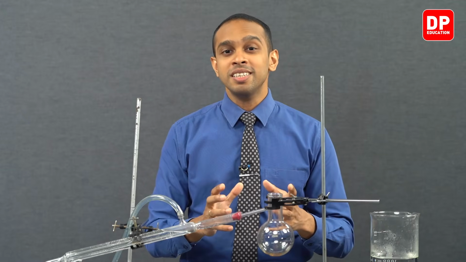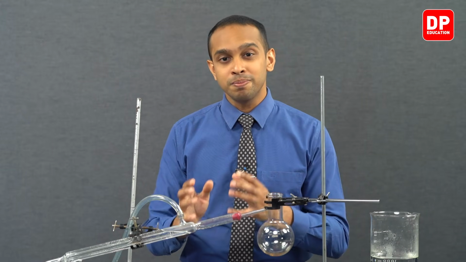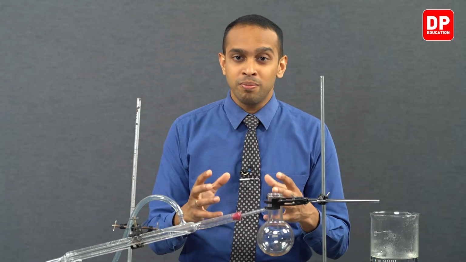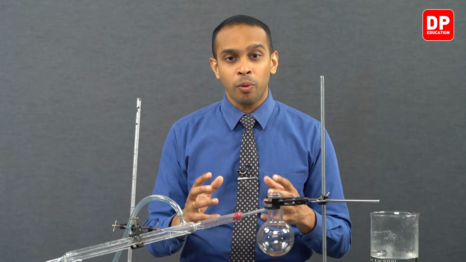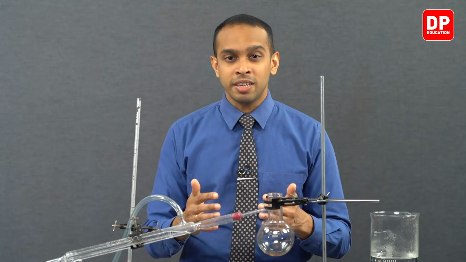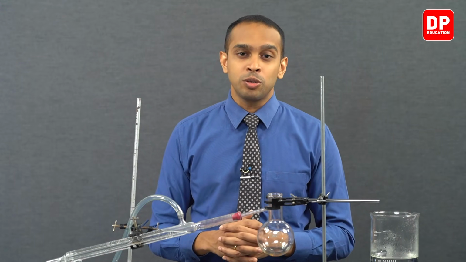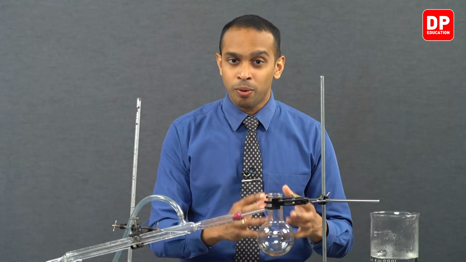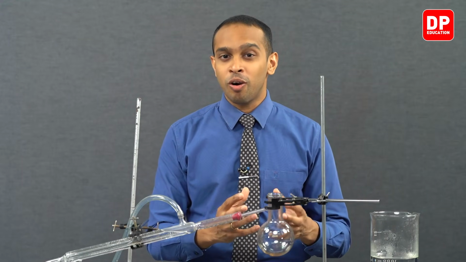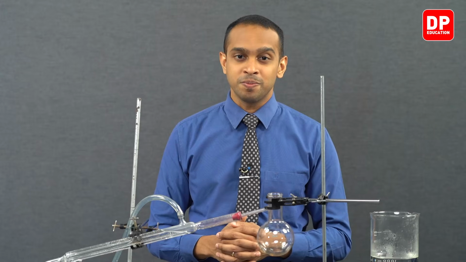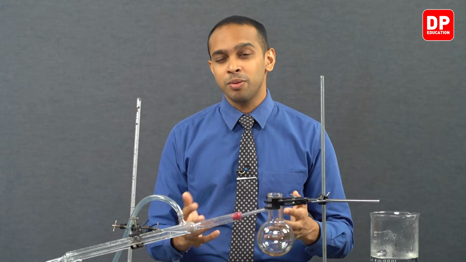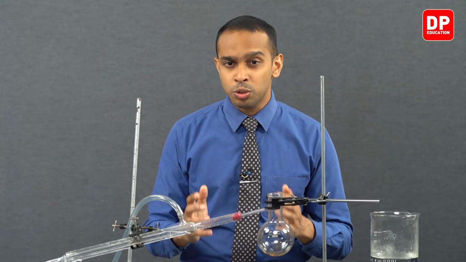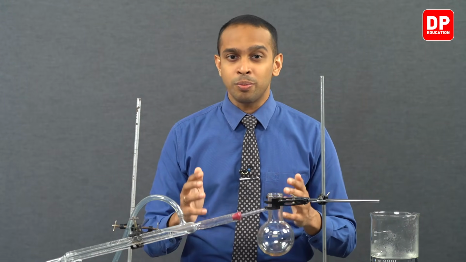However, when the essential oil is mixed with water, since these two are immiscible with one another, the boiling point of the mixture is brought down to a lower temperature. So therefore, we can boil the essential oil at a lower temperature, since the entire mixture will boil at a temperature lower than both of the constituent liquids' boiling points.